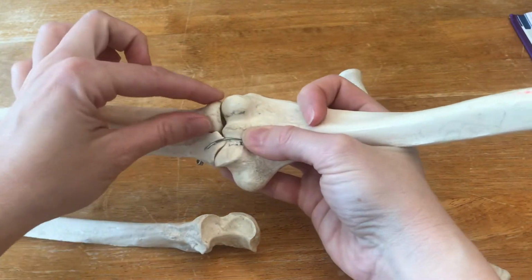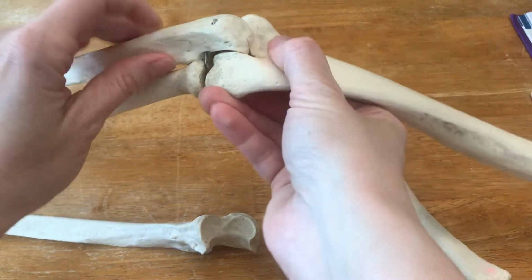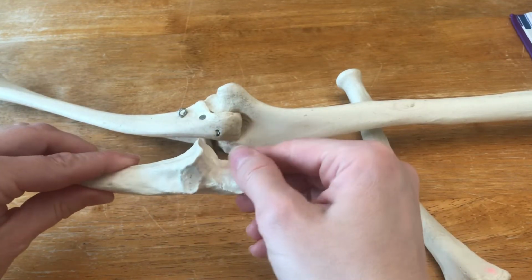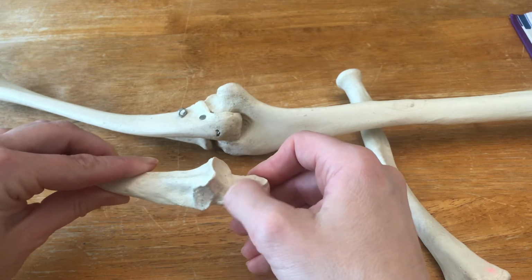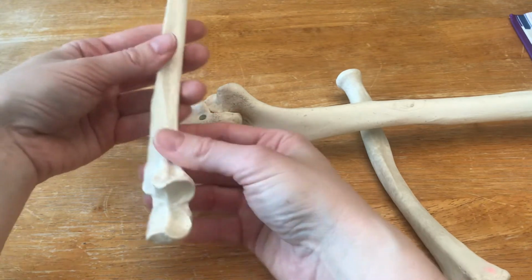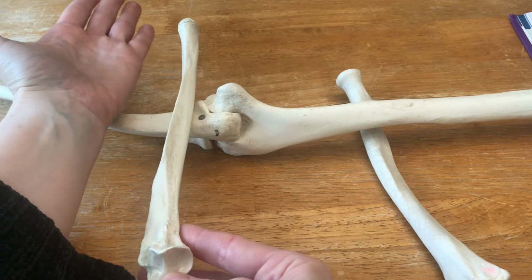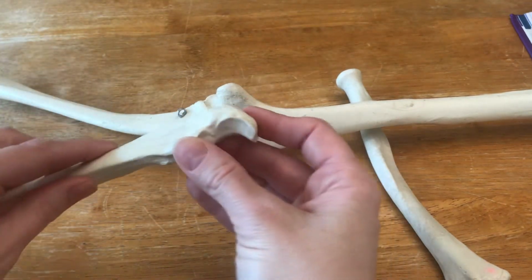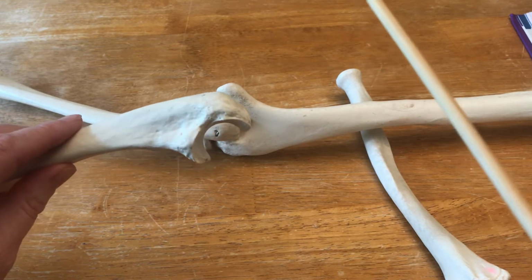But you can see here is the head of the radius, and this is that notch here in this bone right here. So if this notch is lateral and this is proximal, and remember we're in anatomical position, so our hands are facing forward at our sides. So if I held this with the radial notch laterally, put my arm out, you can see that this would be the left side.